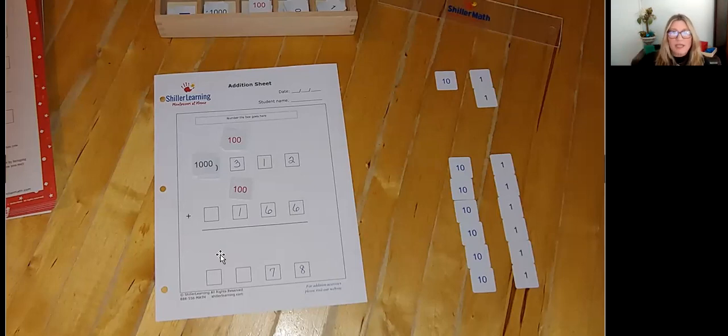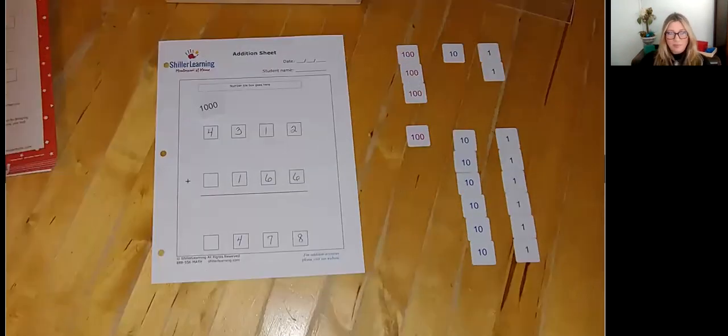It's reinforcing that, getting that to really stick as they go through that process and bring each of those place values down. Okay, so that 3 and 1, 100ths, as you all know, that's 4, and you can set those to the side.